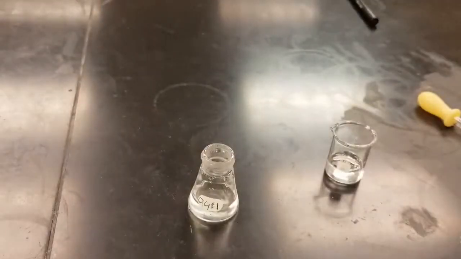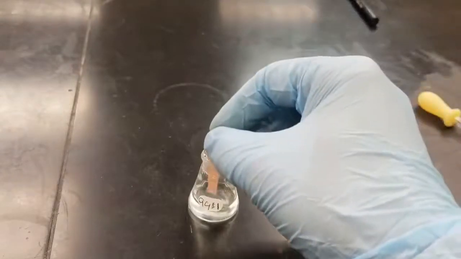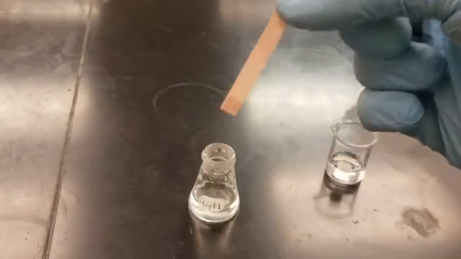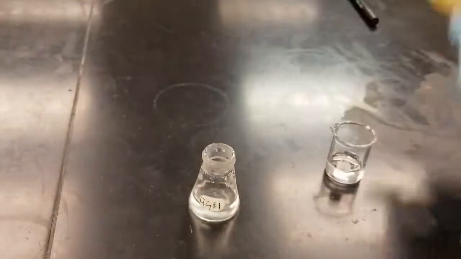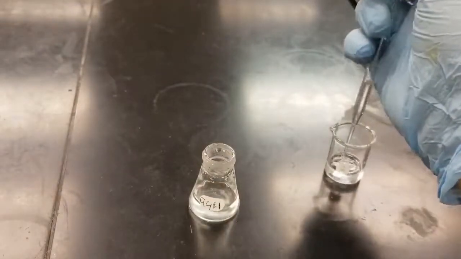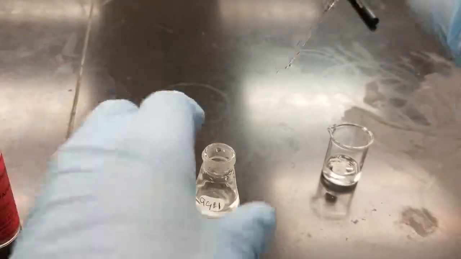Probably not enough, but let's check out the litmus paper anyway. All right, you can see it didn't turn blue, so we still need to keep adding base. And if you can feel this Erlenmeyer, it is actually warm to the touch.